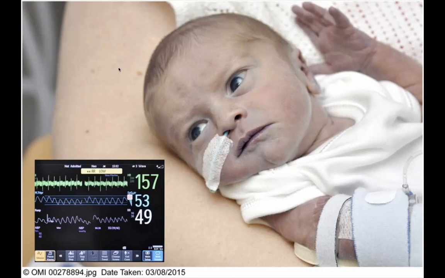For differential, it looks like a case of cyanotic congenital heart disease, which could be a possibility of tetralogy of Fallot, transposition of great arteries with pulmonary stenosis, double outlet right ventricle, and critical coarctation of aorta.